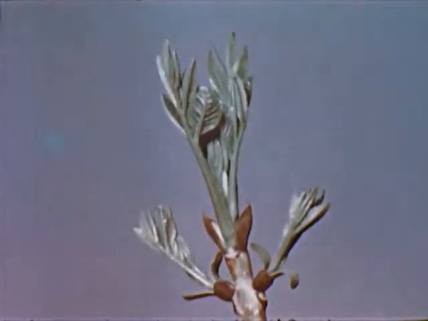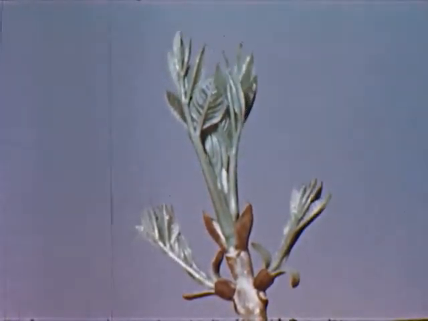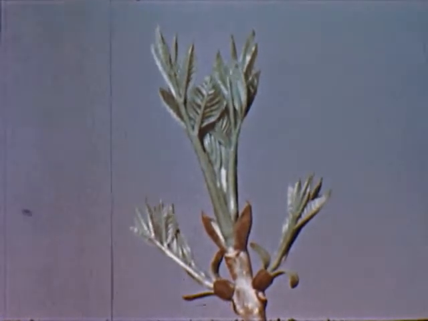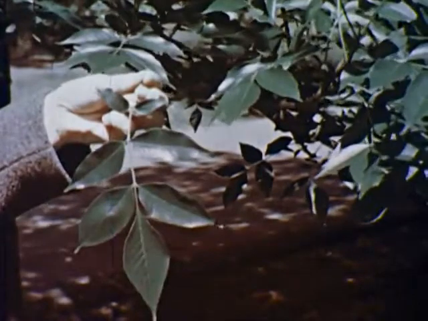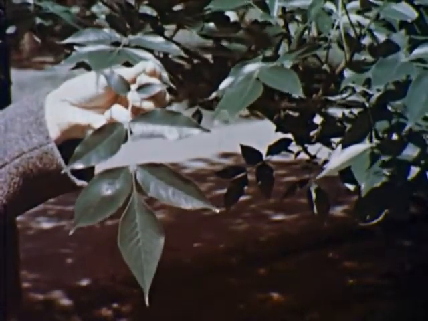The leaves of this green ash tree are quite different from the poplar or the oak. Let's look at some full-grown ash leaves. When we pick one, we find that instead of a large single blade, there are 7 small ones called leaflets.